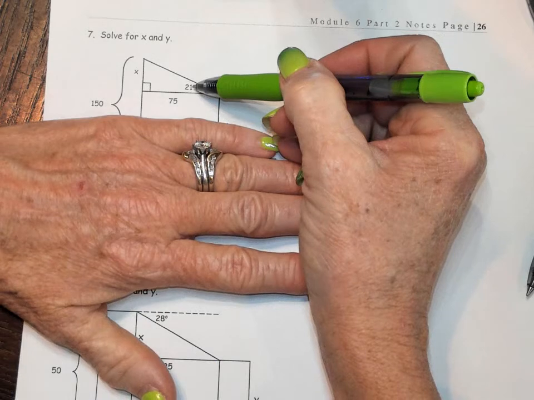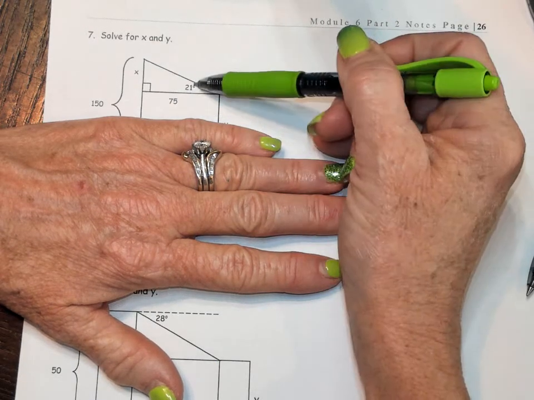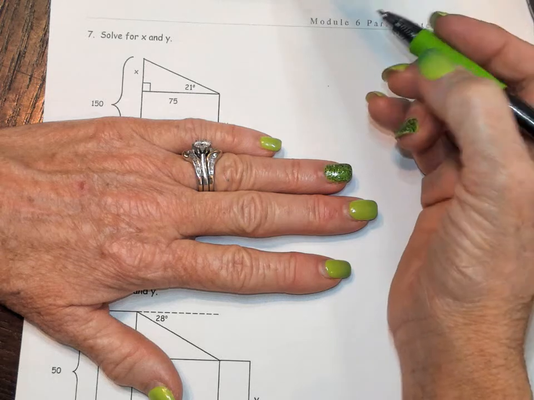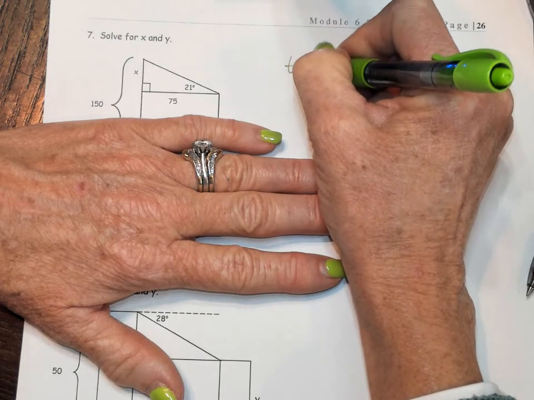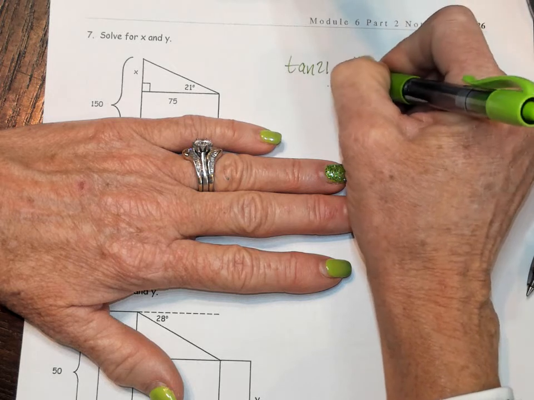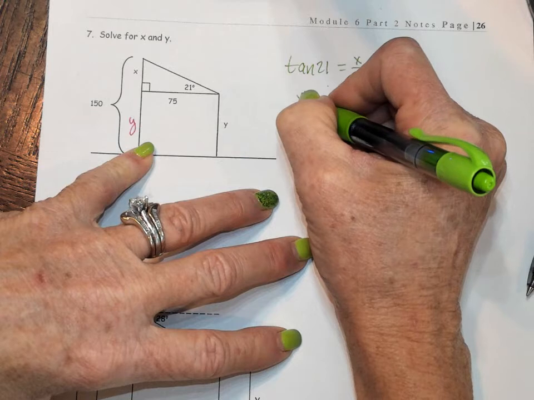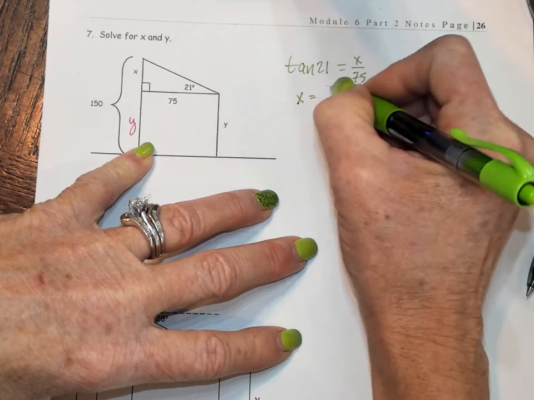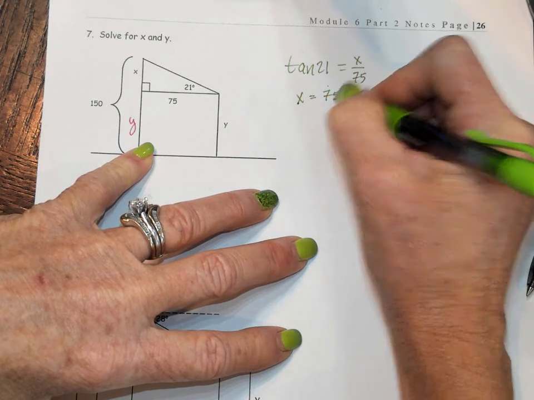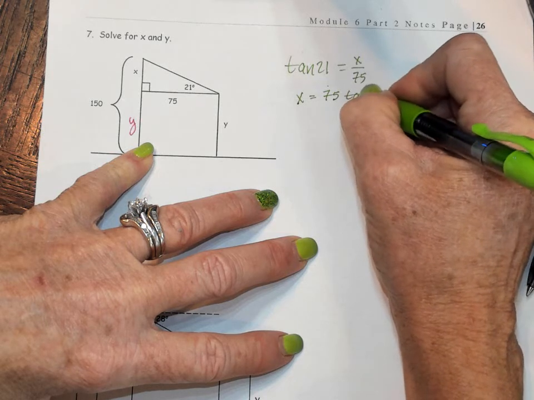And let's see, for that right triangle from this 21, we have the opposite side X and the adjacent side 75. So I'll have tangent 21 equals X over 75. So X is 75 tangent 21.